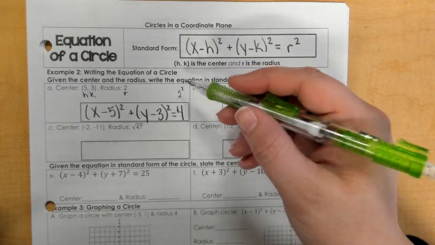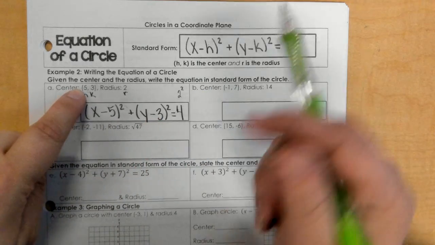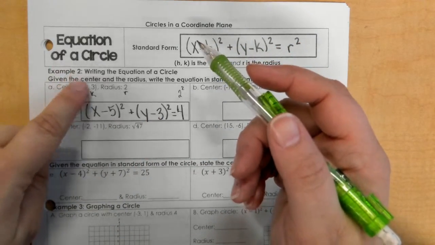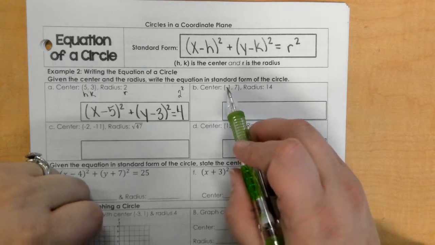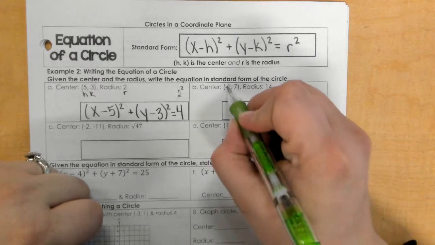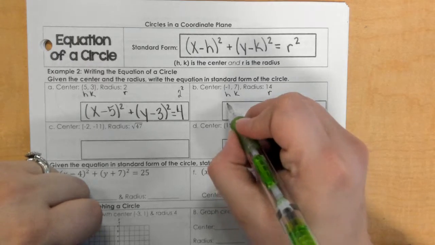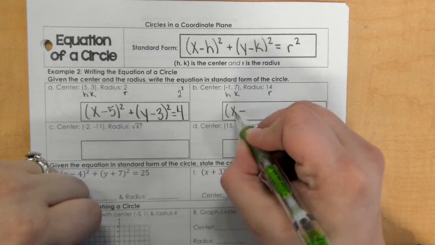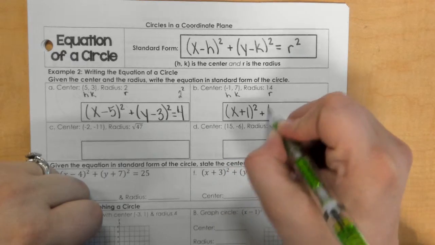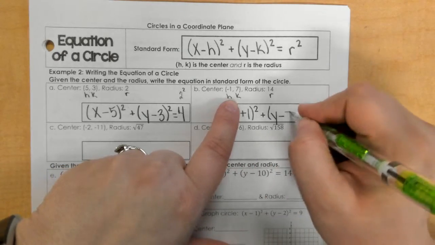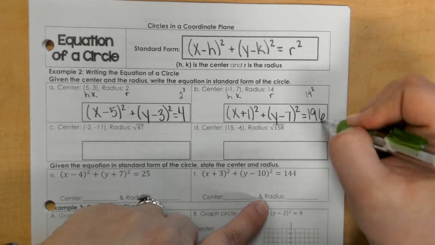The other thing to note is that in the equation, it looks like you got -5 and -3. In the actual center, it's +5, +3. So when you put these two numbers into the equation, your signs will change. All right, so I'm expecting that to be a positive and then a negative for -1, 7. So I have x minus a -1. Well, two negatives make a positive. And then y minus k, k is 7. And then 14 squared is 196.